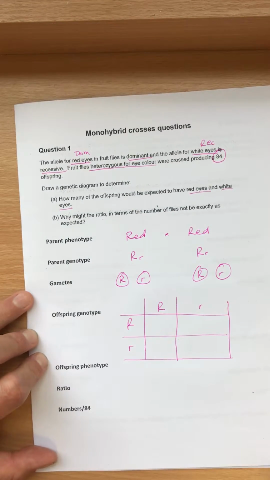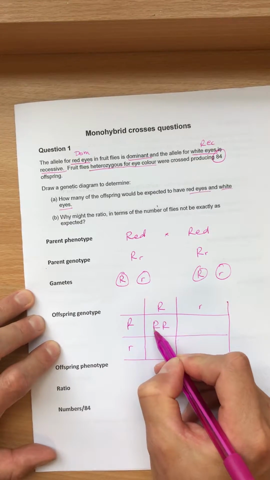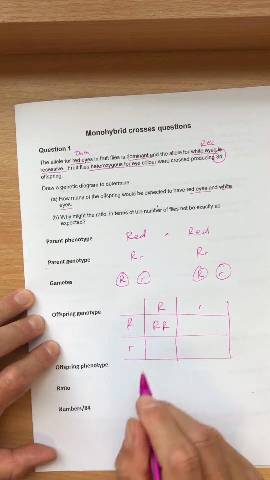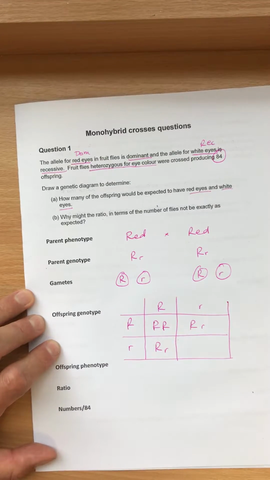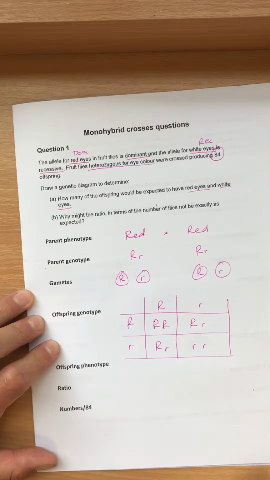Not the best table ever, but it will do. So, we have one individual which is homozygous dominant for red eyes. We'll have two heterozygous for red eyes and one homozygous recessive for the white eyes.